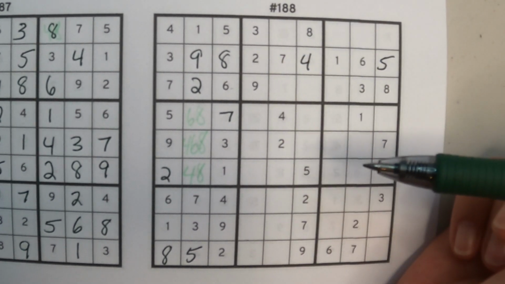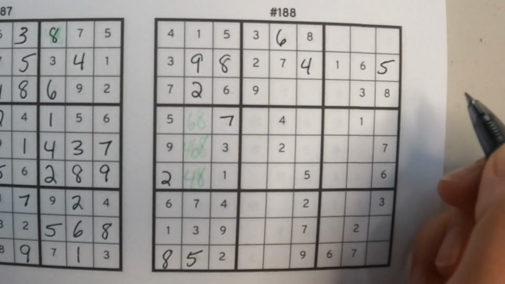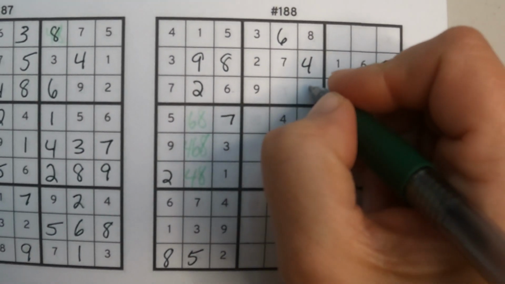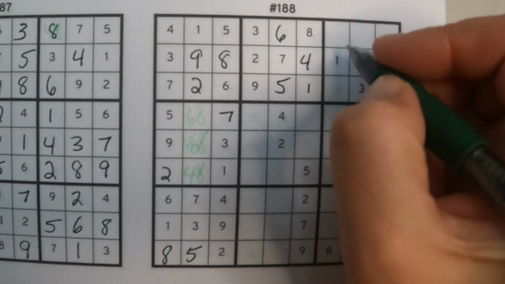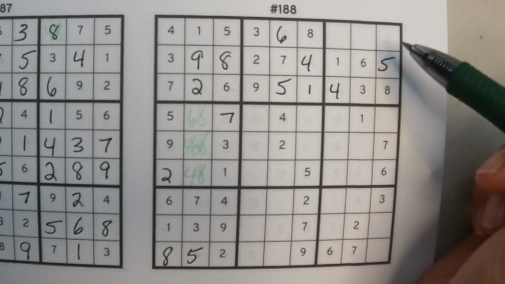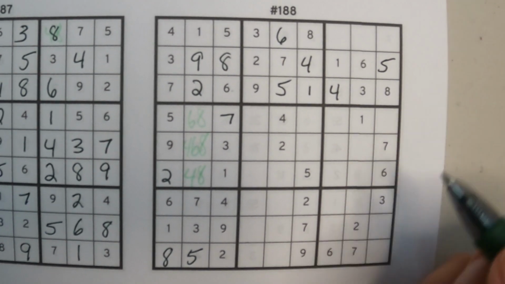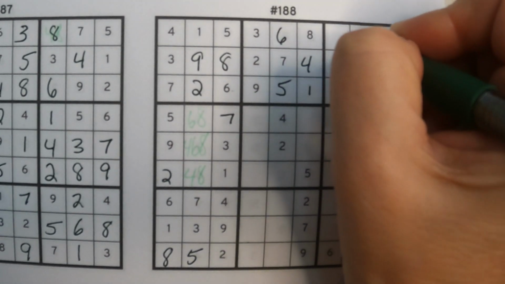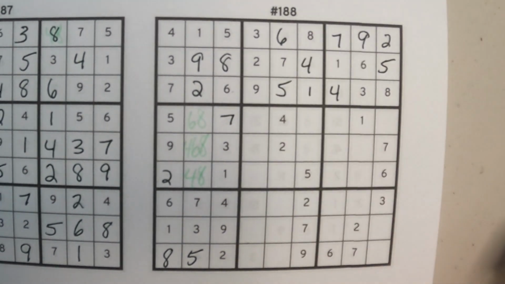For this box now, we're missing 1, 5, and 6. We've got a 1 and 5 here, so 6, 5 here, so 1, 5. For this row then, we're just missing a 4. And for this box, we're missing 2, 7, and 9. We've got a 2 and 7 here, so 9. A 7 here, so 2, 7.